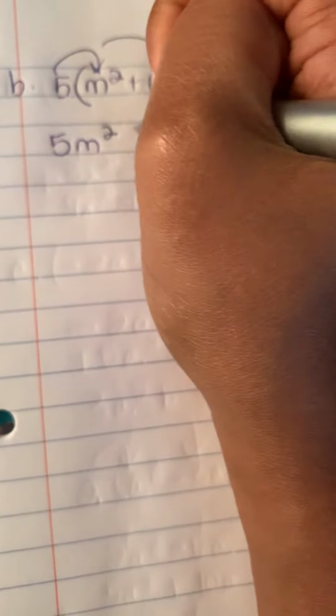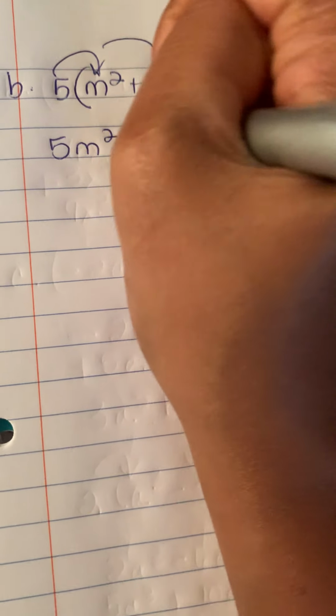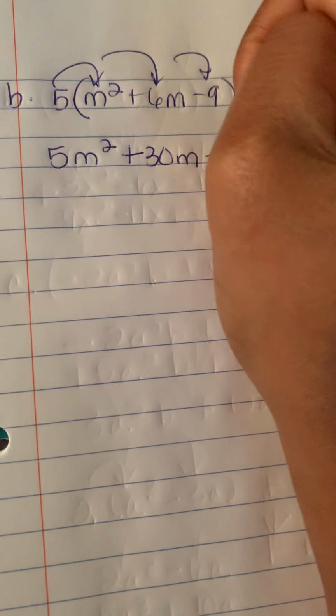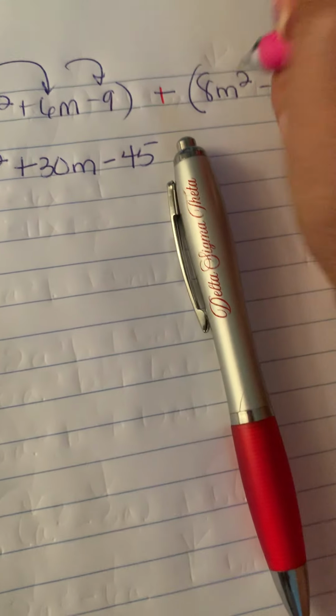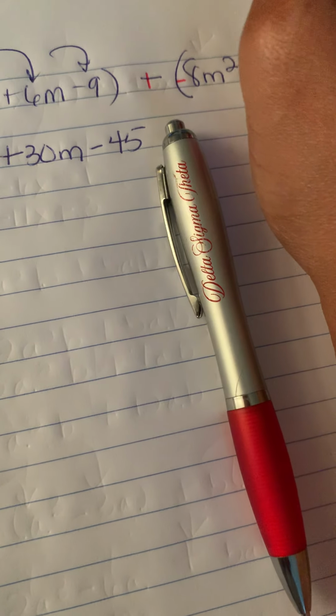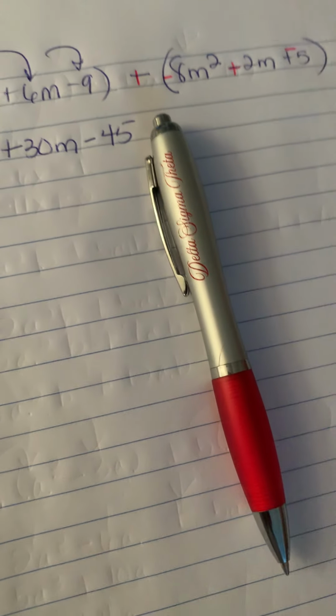So I know I need to multiply that 5 all the way through, so that's 5m squared. 5 times 6 is 30, correct, m. And 5 times 9 is 45. But I can just go through and change all of the signs. I have a subtraction sign, so that makes this negative, positive, and negative. So that's negative 8m squared plus 2m minus 5.